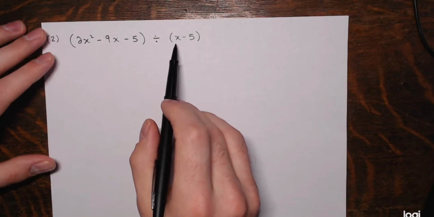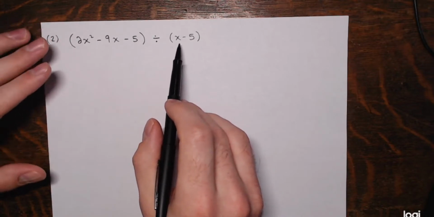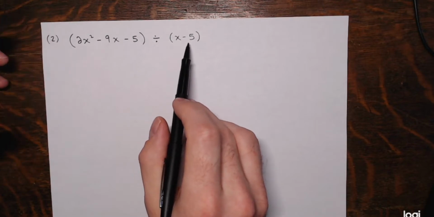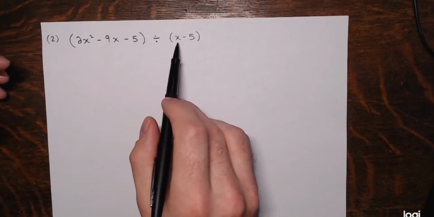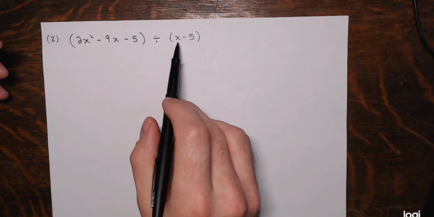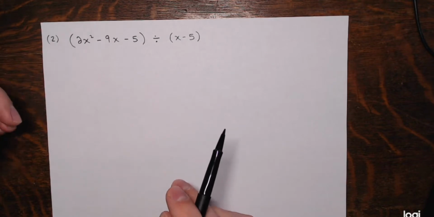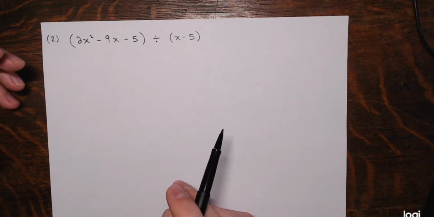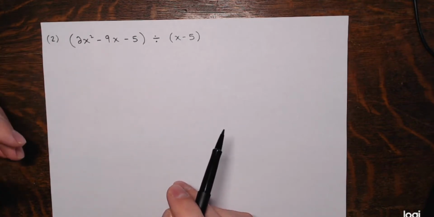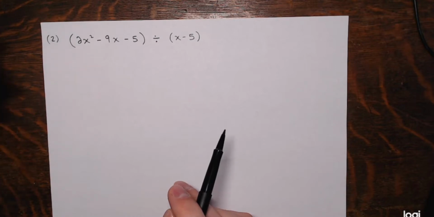Please understand that the divisor is not always going to be a binomial. It's not always going to be a degree 1 polynomial, right? You know, the last example, the divisor was 4x plus 5. Here it's x minus 5. Both of them are degree 1s. The divisor can be any polynomial, not just a degree 1 binomial. Please understand this.